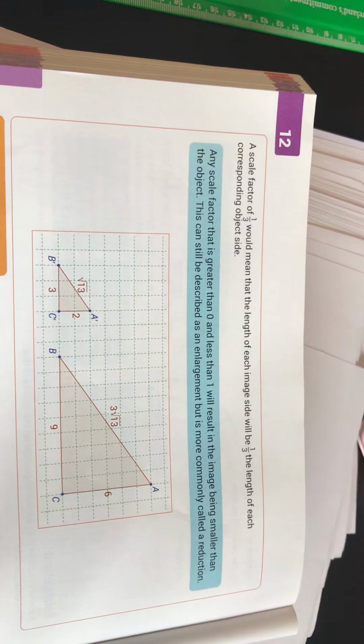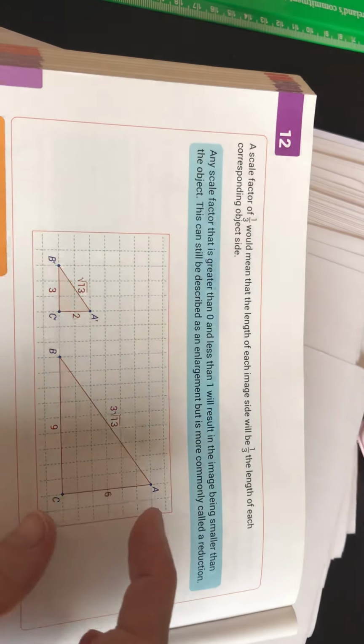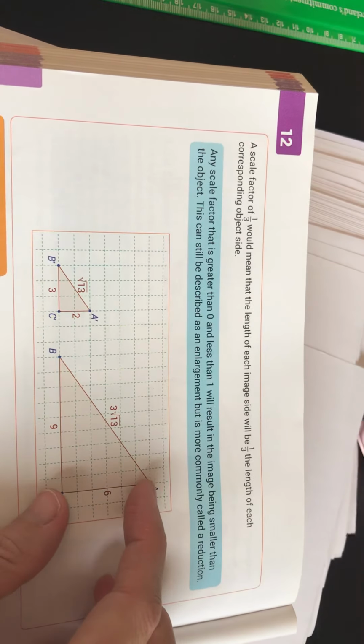You can get your scale factor by putting your image length over your object length. It's actually written down there.